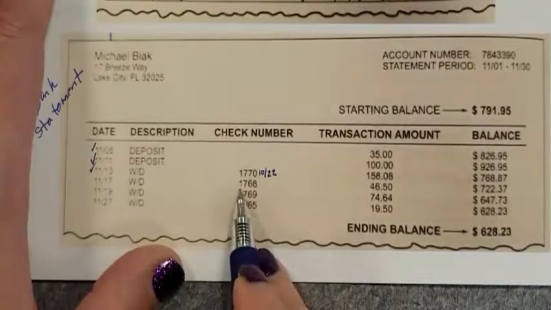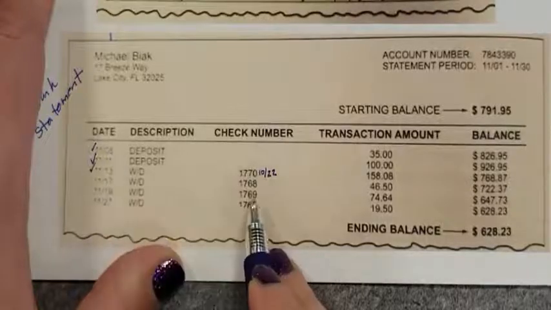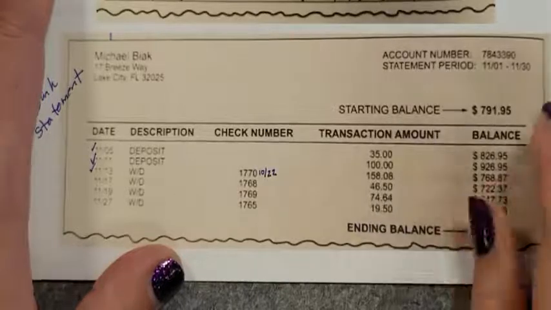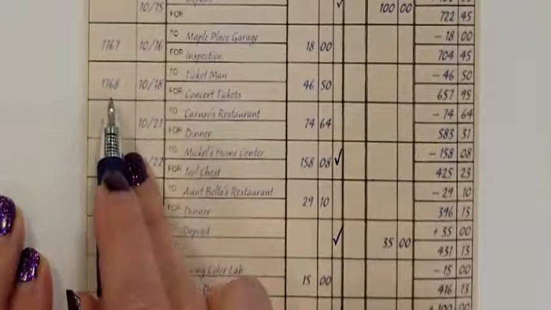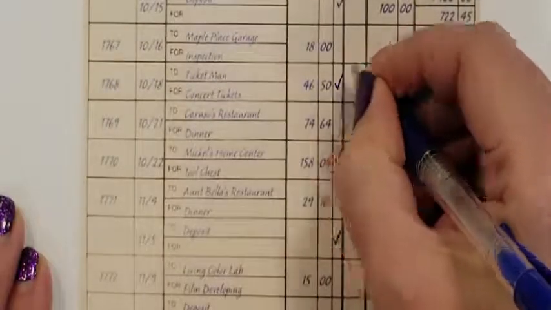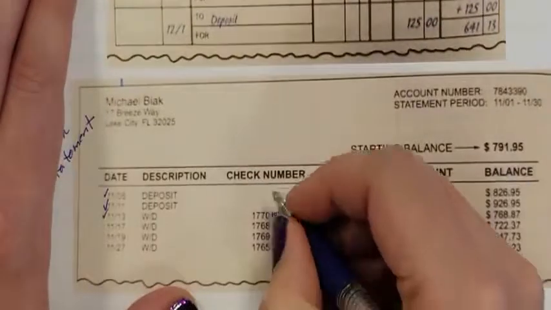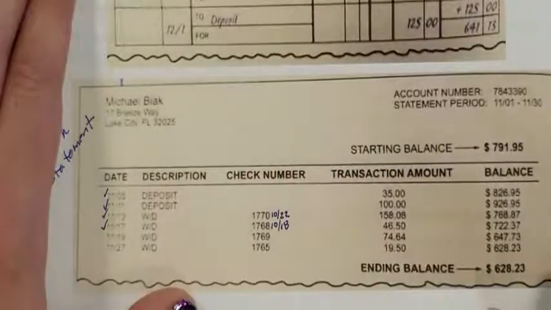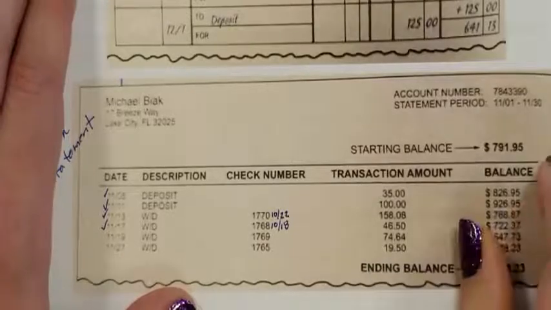The check number was 1768. I'm not going to look for the 17th because that's when the bank got it. I'm going to do the check number, 1768 for $46.50. So 1768, it was a check for $46.50. That was accurate. Take note, it was on October 18th. So I'm going to write that I wrote this check on October 18th and check mark that yes, it was right. Check 1769 for $74.64.